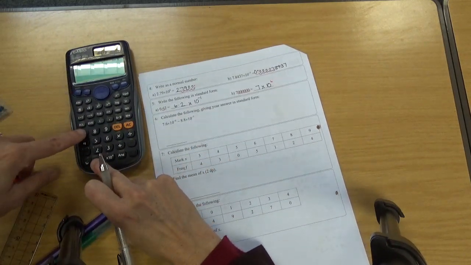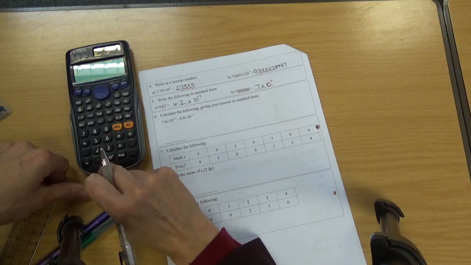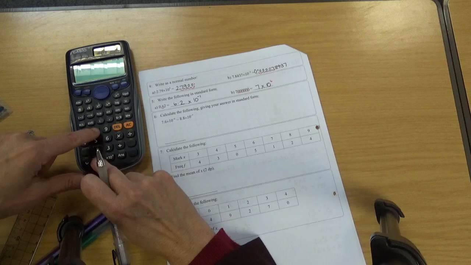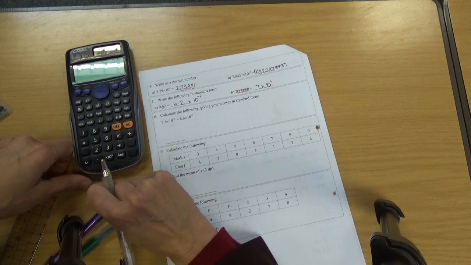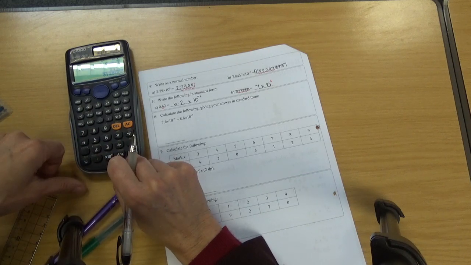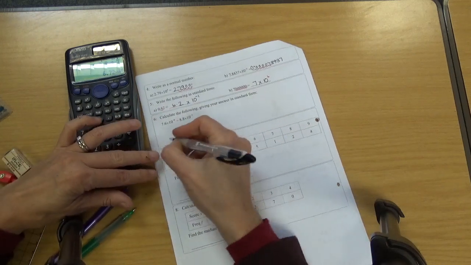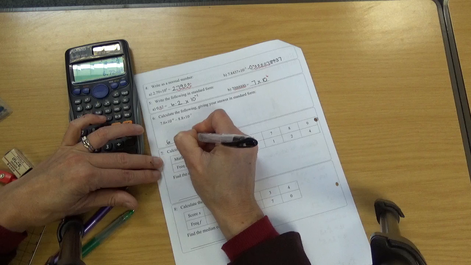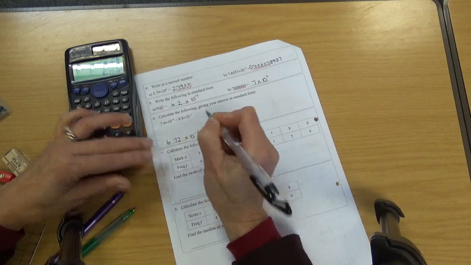Calculation I do on my calculator, 7.6, use the times 10 button at the bottom, -6, subtract 8.8, use the times 10 button at the bottom, -7, and the calculator gives me the answer in standard form, 6.72 times 10 to the -6.